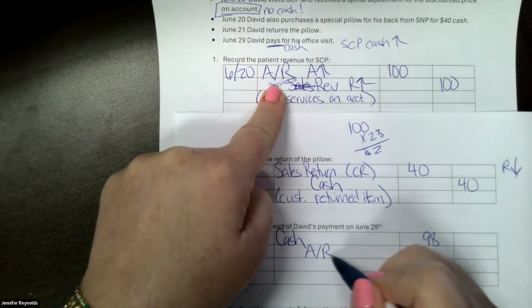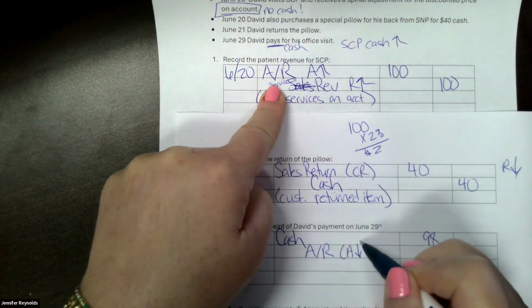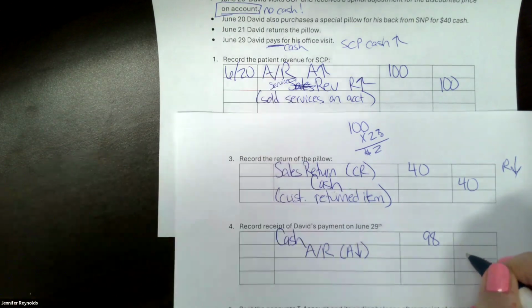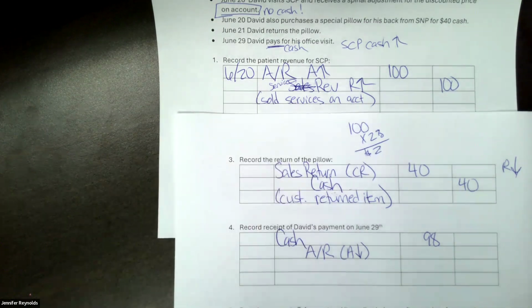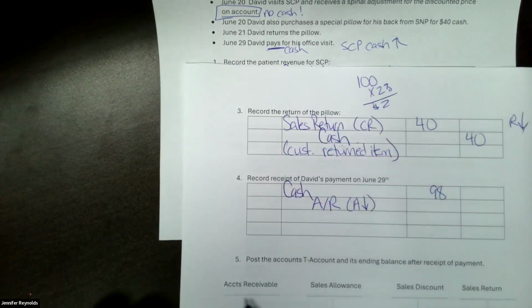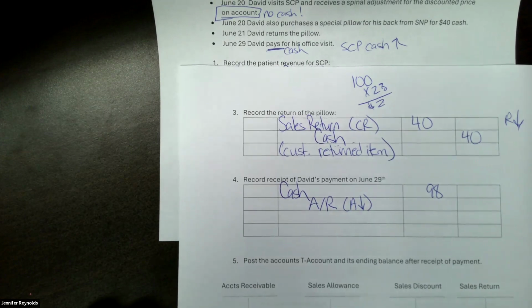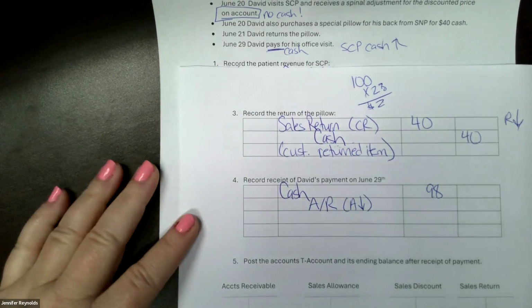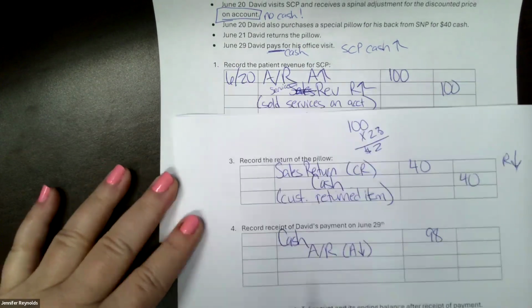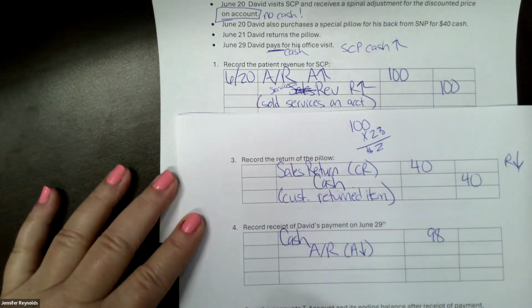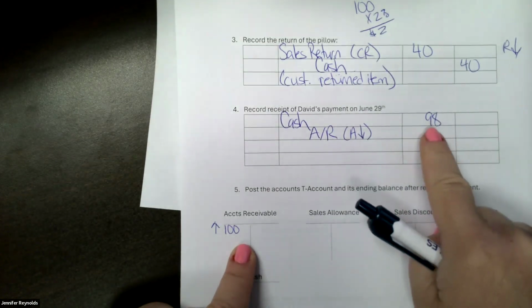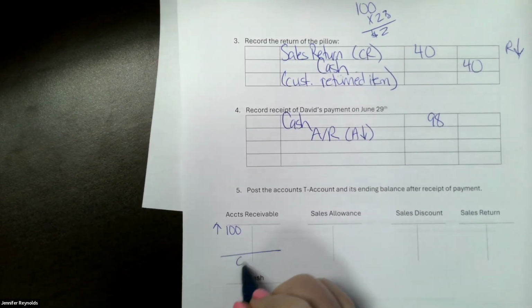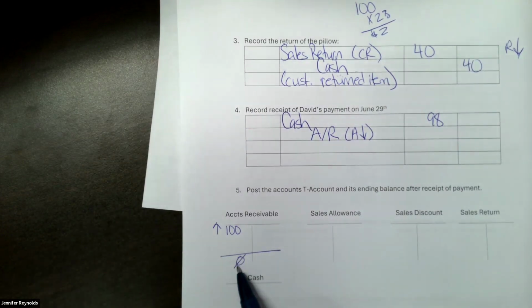So their AR needs to go down now to show David no longer owes this. What does their AR need to go down by? So I want to show it to you in the T account because I want you guys to get used to making T accounts. It's going to make your life so much easier. Their accounts receivable went up by $100 when David got that adjustment. They have told him, David, if you give us $98, we'll call it even. You're not going to owe us anything.